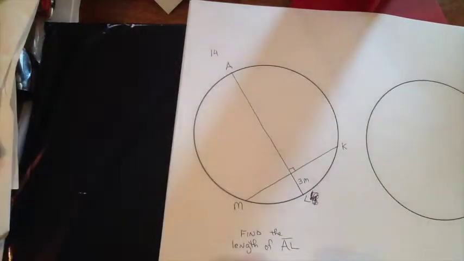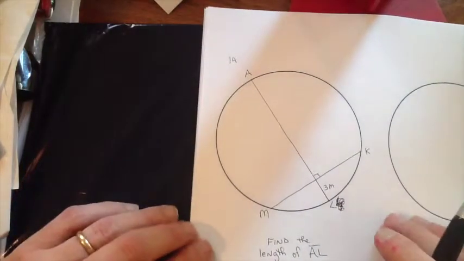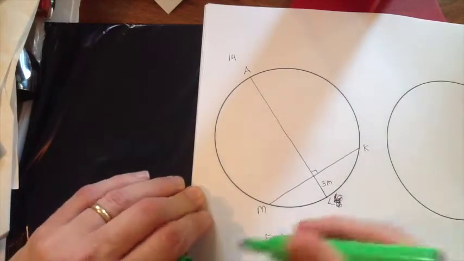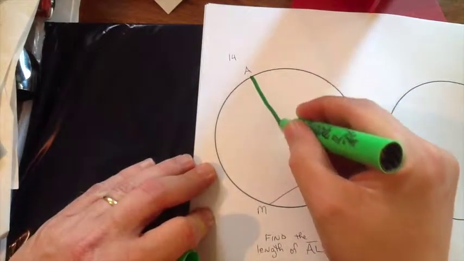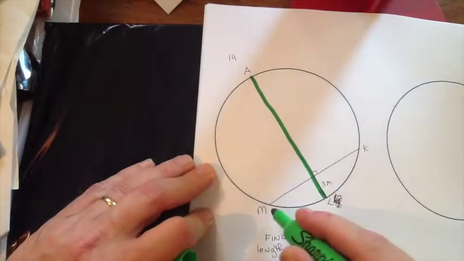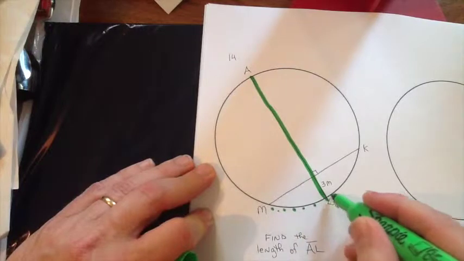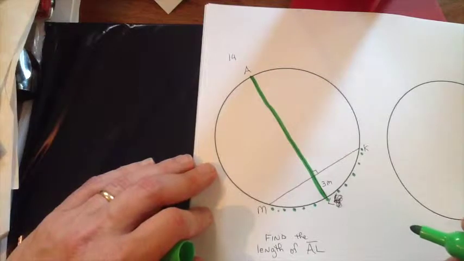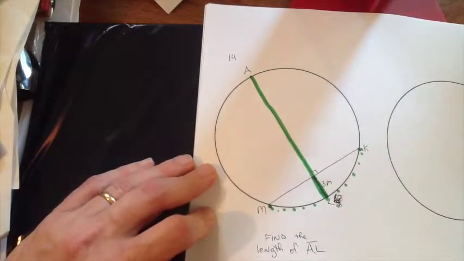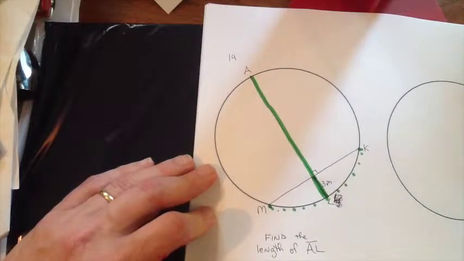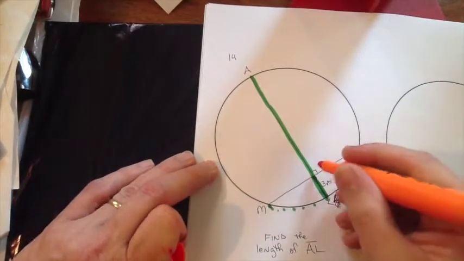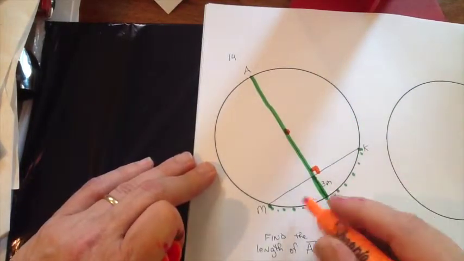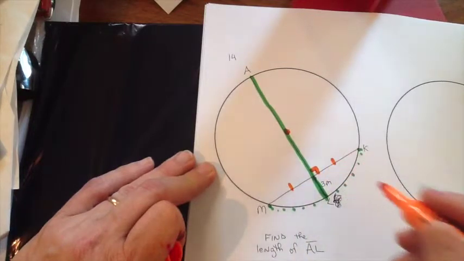All right, for number 14, find the length of AL. All right, that's from here to here. Now, the way this problem was actually written, it's about some kind of ancient statues forming a circle, or a portion of a circle. Here's the way to look at this. We know, because this is a right angle, and we're looking for a diameter which goes through the center, that this has to be equal to this.